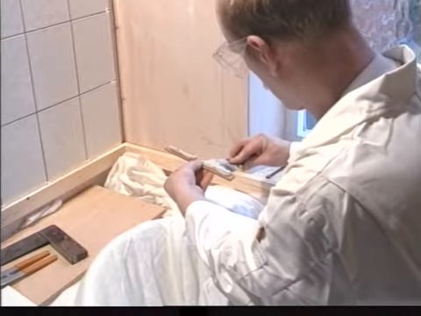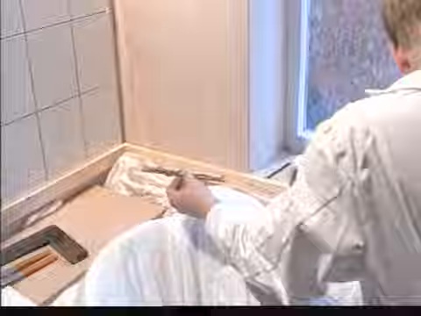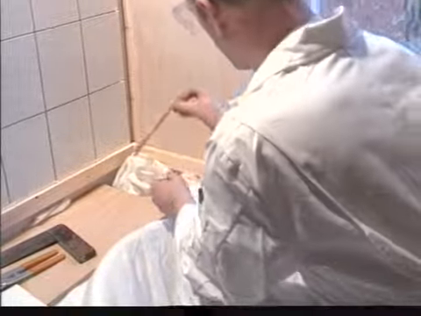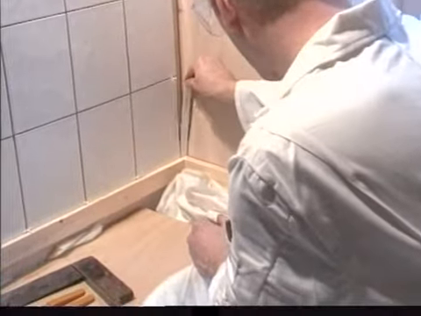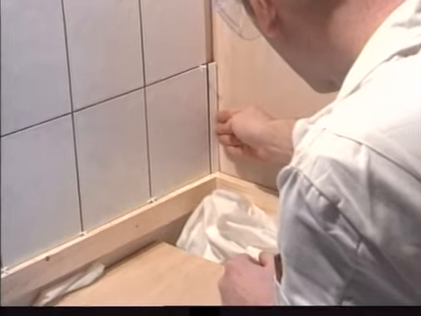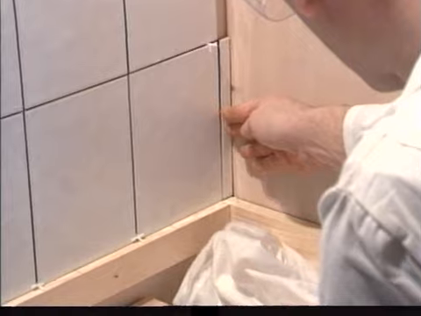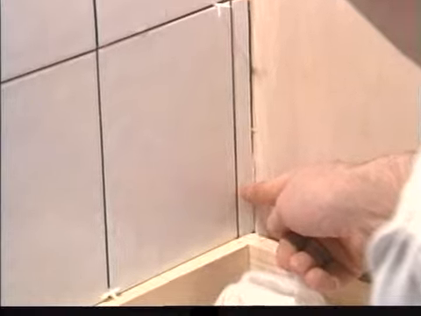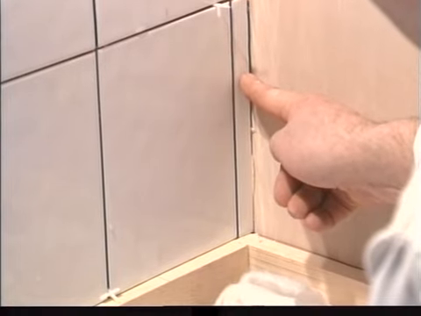Apply the tile adhesive and fix into place. Repeat this same process for all the tiles that need cutting.